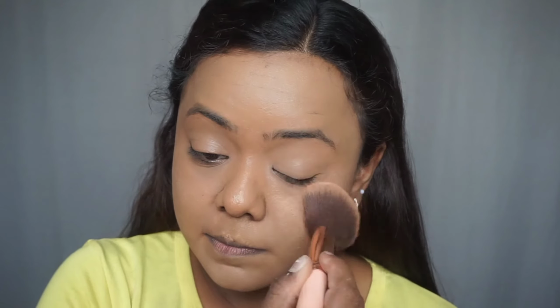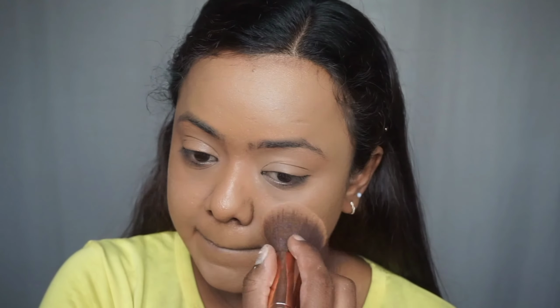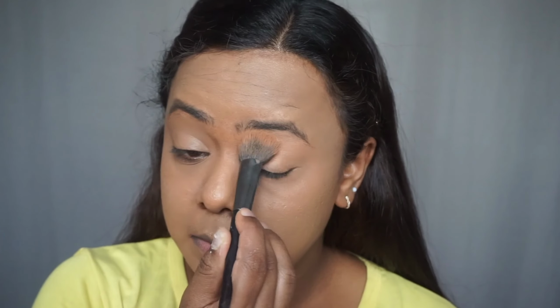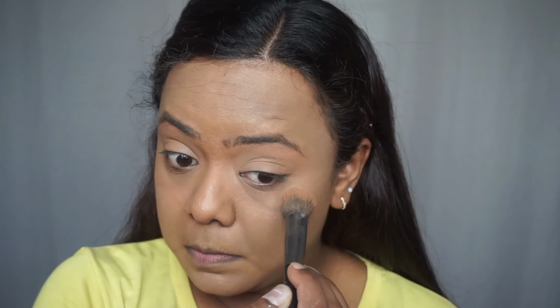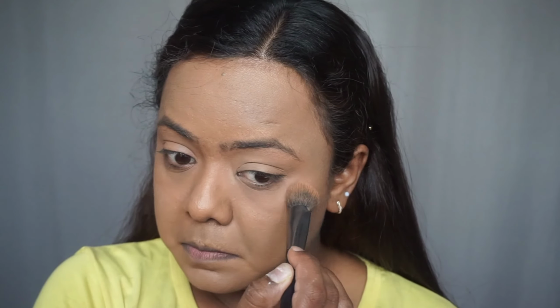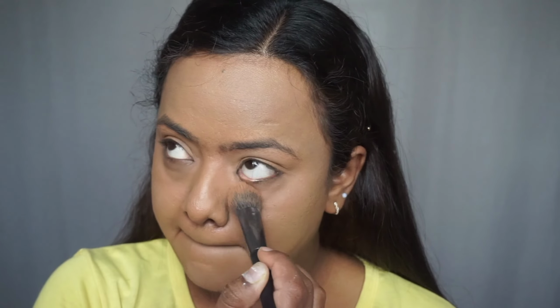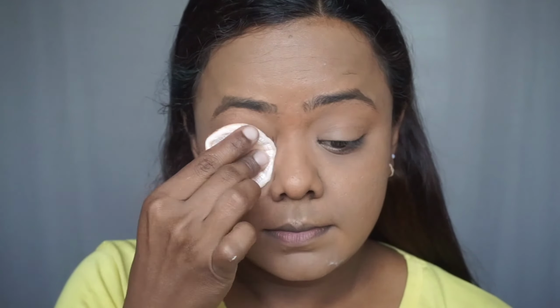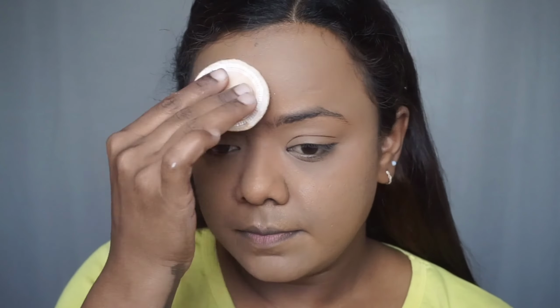After applying foundation, set the foundation with powder for it to last long. Before setting the eye area, make sure that there are no creases, because we tend to have fine lines around our eye area. So make sure that there are no creases and blend the eye area well before setting it. You all can see that we cannot notice that I have applied concealer on one side and no concealer on the other side, only the foundation.